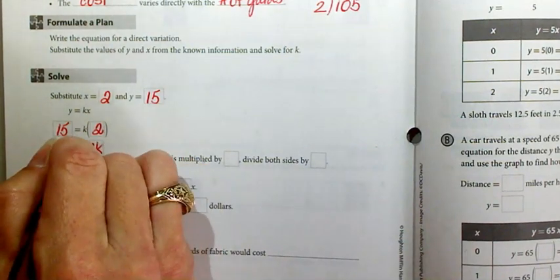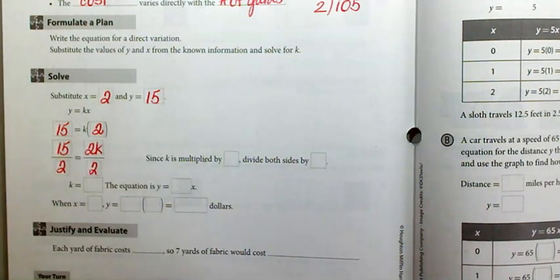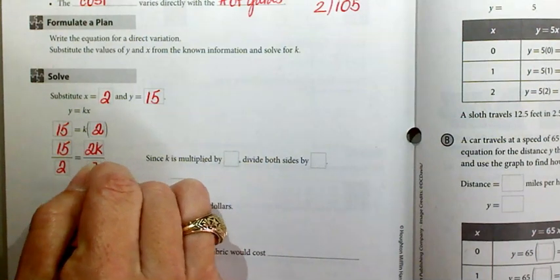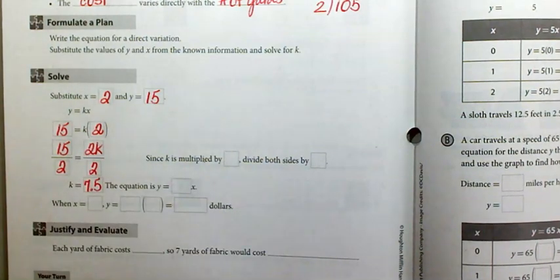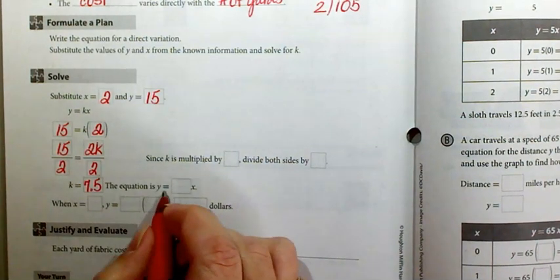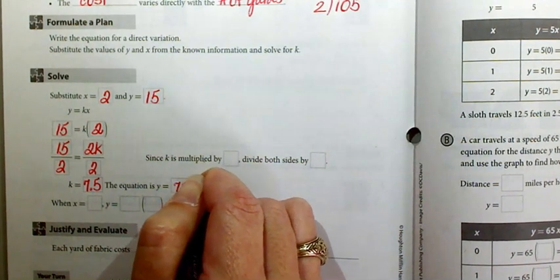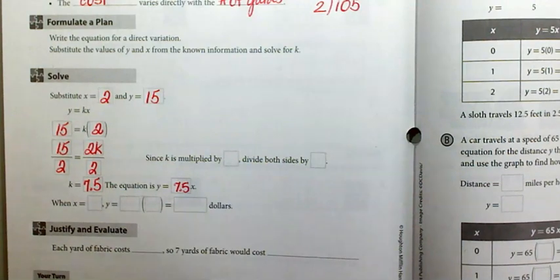Divide both sides by 2. And 15 divided by 2 is 7.5. So the equation is y equals 7.5x.